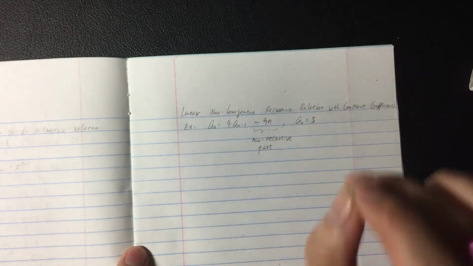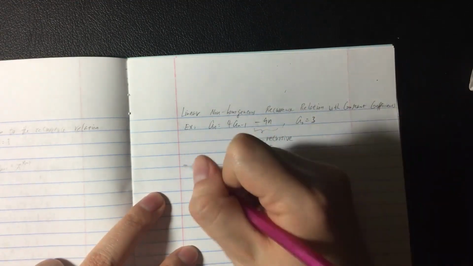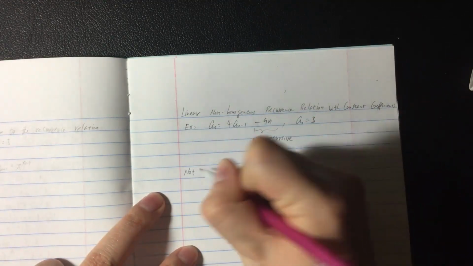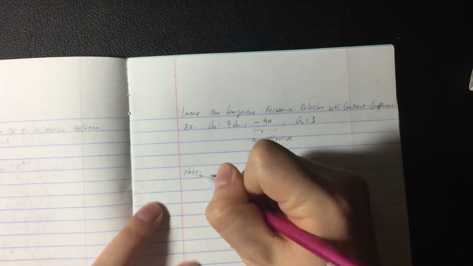So in this situation, for a non-homogeneous recurrence, keep this in mind.